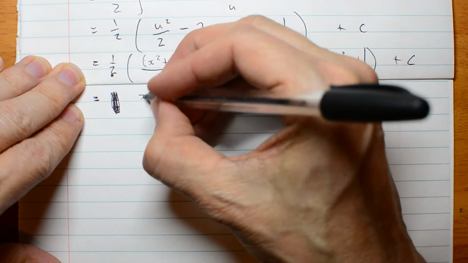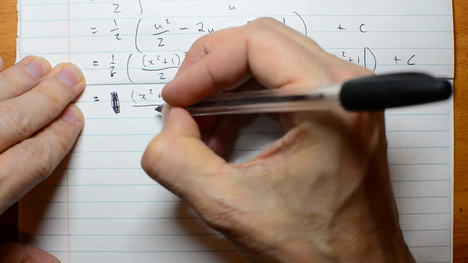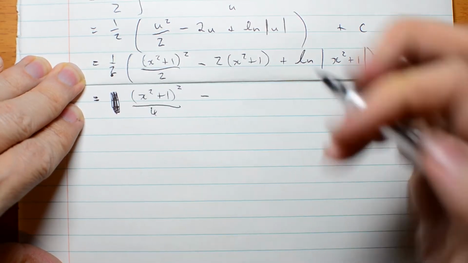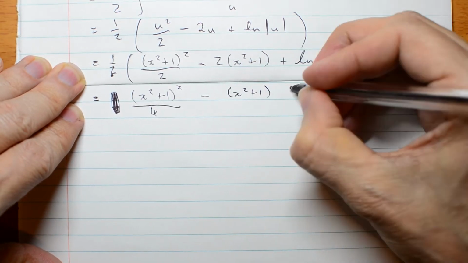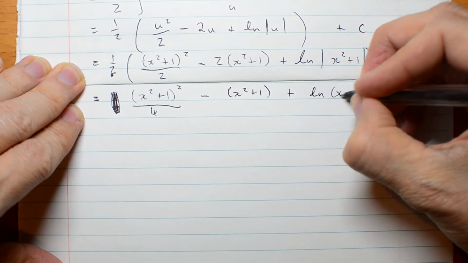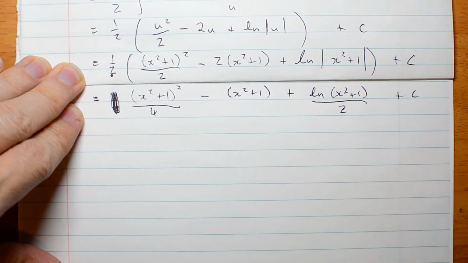So, it's x squared plus 1 squared over 4, minus 2 times a half is x squared plus 1, plus half of this is ln of x squared plus 1 over 2, plus constant.